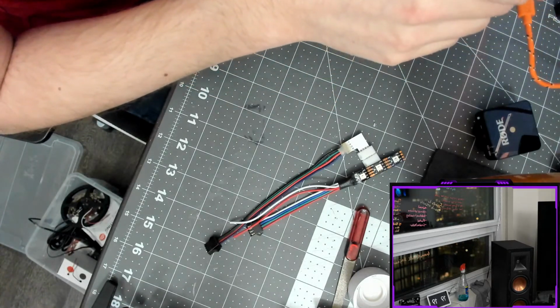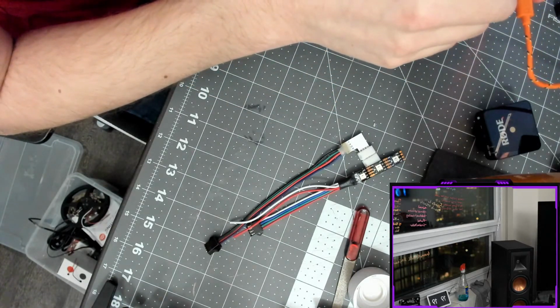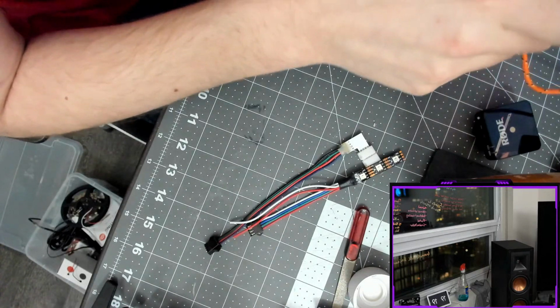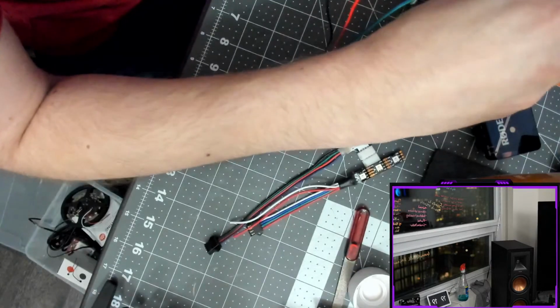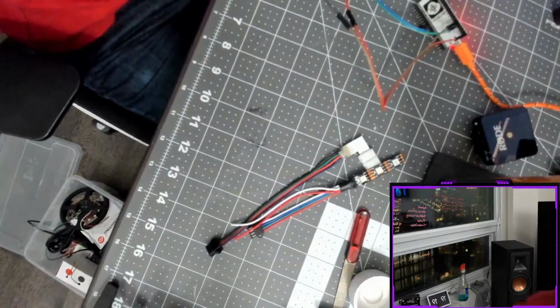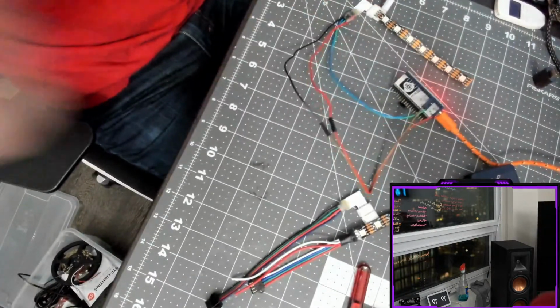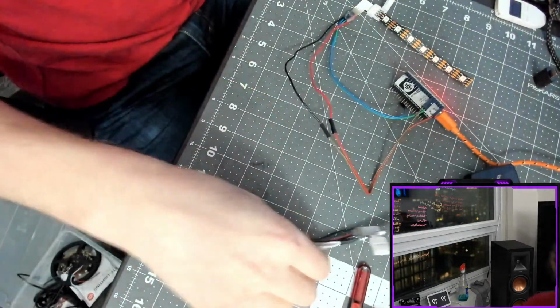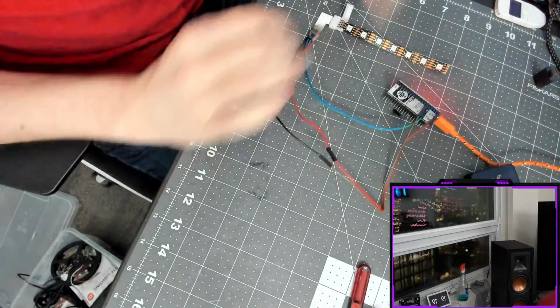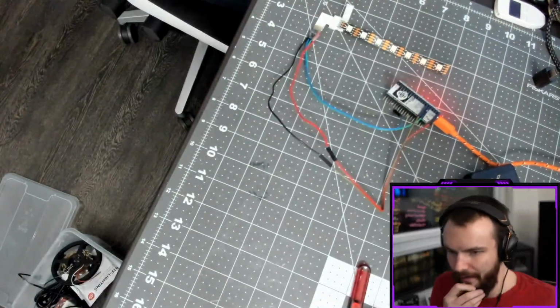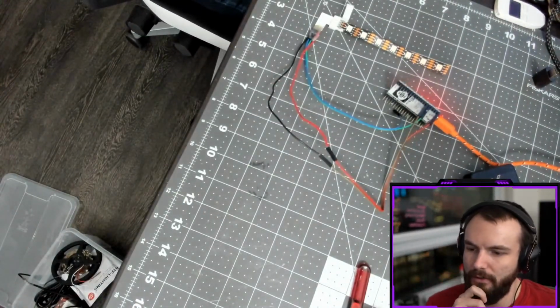Hopefully it's the one that says 13 on it. 13, okay. Now we get to run our code and see if it works.